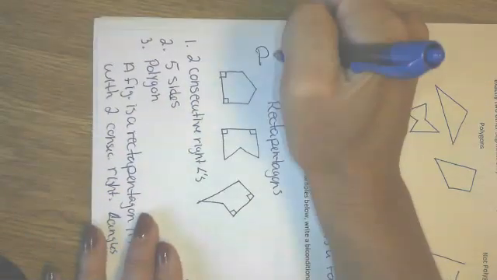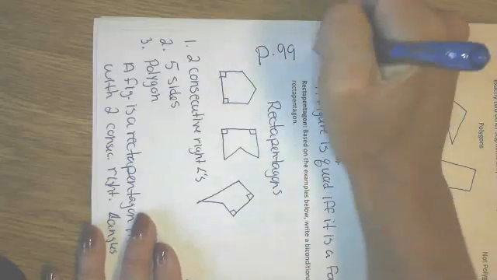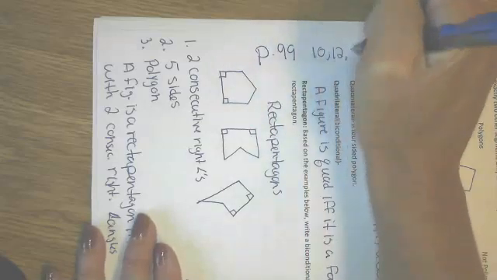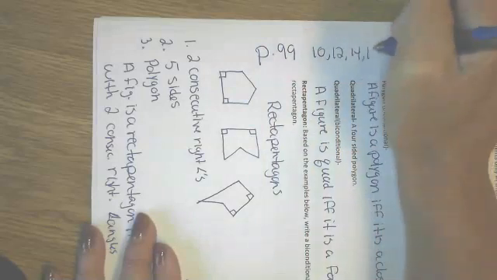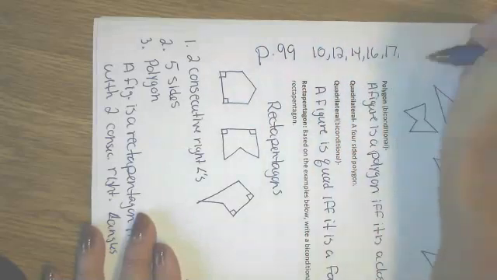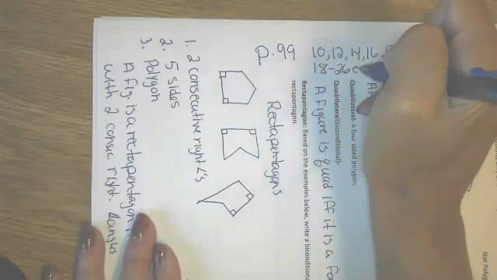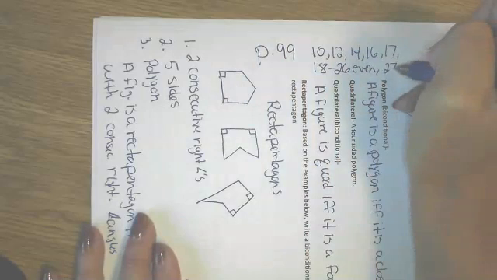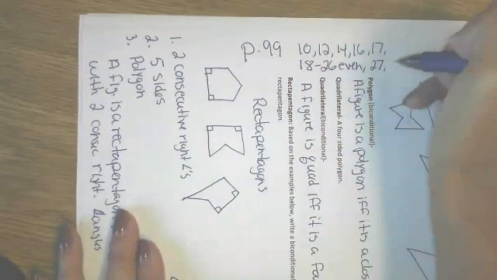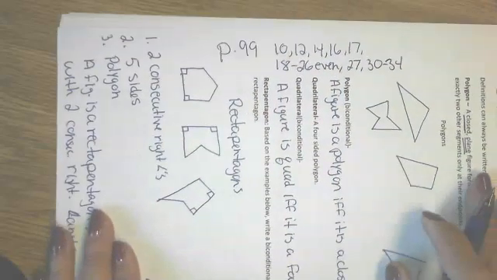Page 99: 10, 12, 14, 16, 17, 18 through 26 even, 27, 30 to 34. I'm going to stop there. I think that's enough for you.